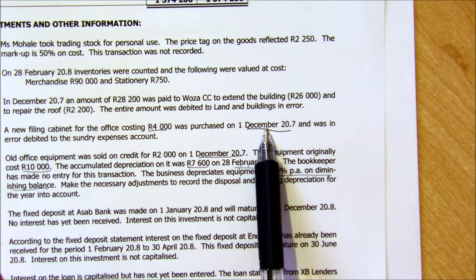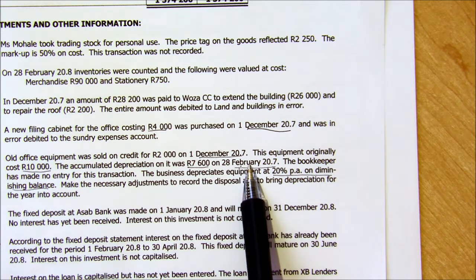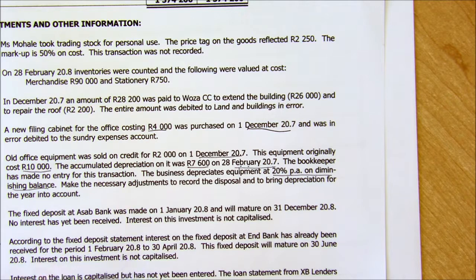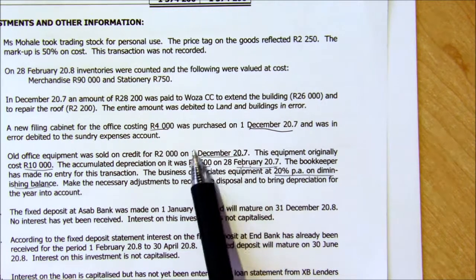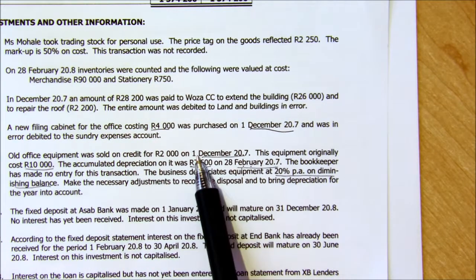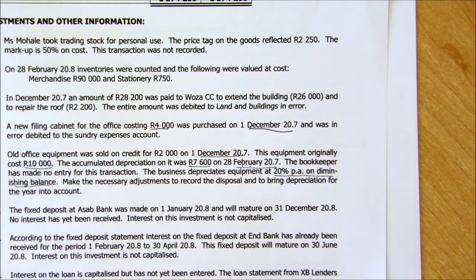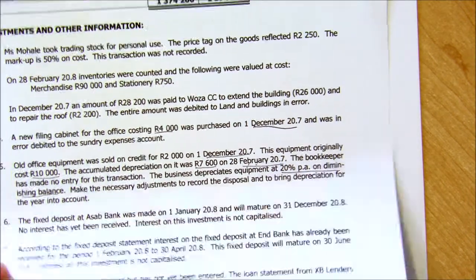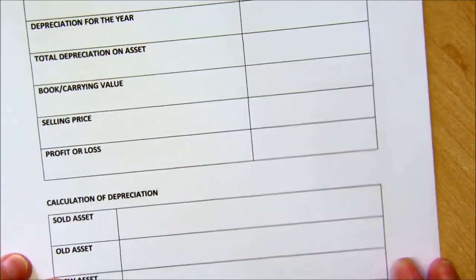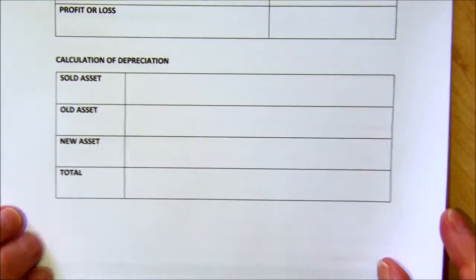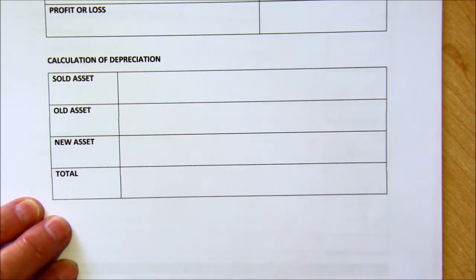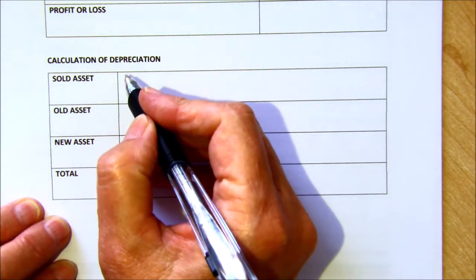So the year ended, the previous year ended 28th of February, so the new year starts on the 1st of March. So you've got March, April, May, June, July, August, September, October, November, December. But now, it doesn't include December. Be careful of that. It's the 1st of December, so we don't want December. So it's 9 months. So now we need to work out the depreciation for this year. Now, depreciation is an expense for this year, so we need to take this into account.